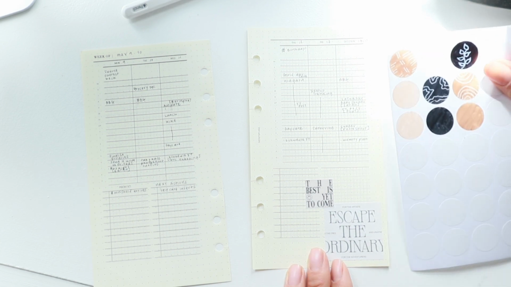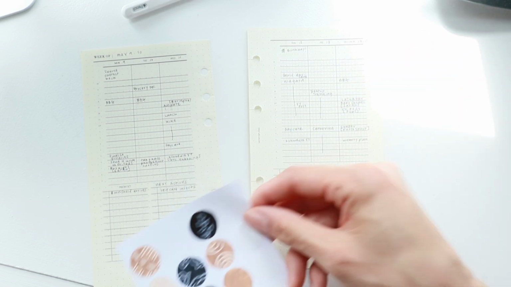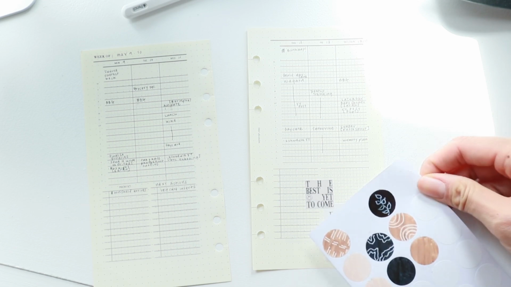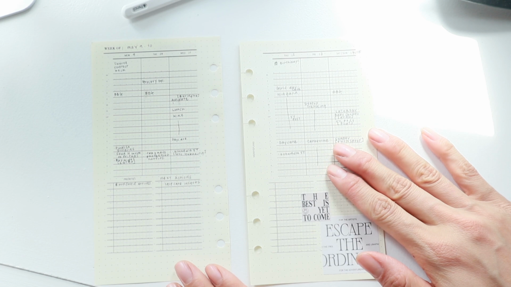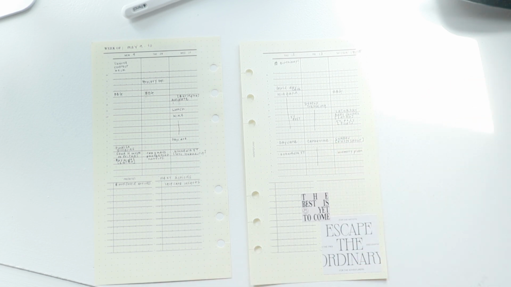Does any of these fit? I think I just do too much sometimes. No, I think that's just good as is, right? Okay, that's pretty much all I do.